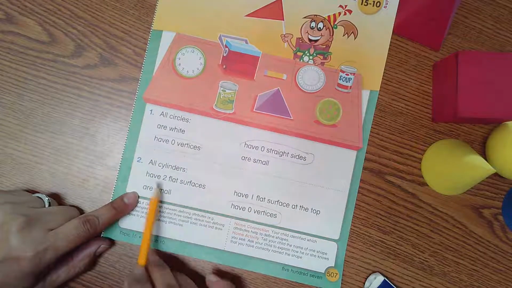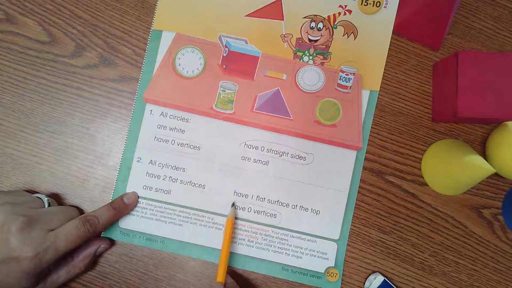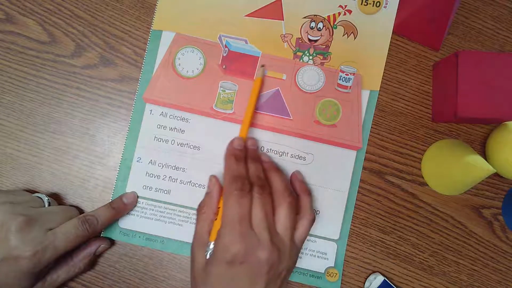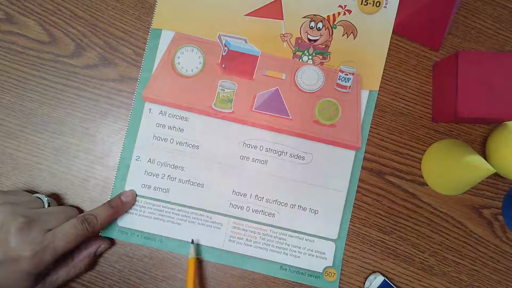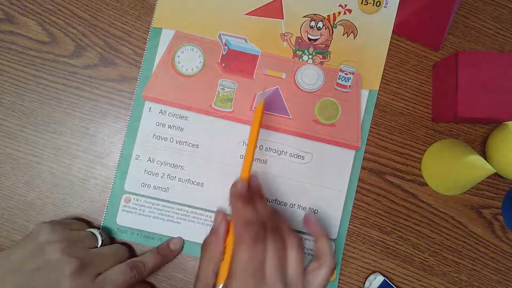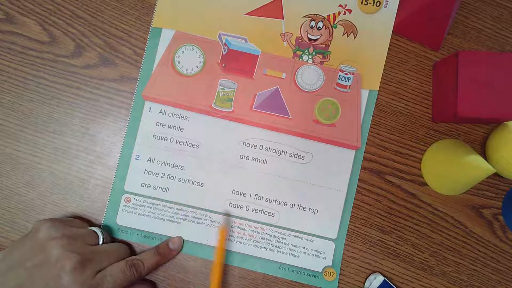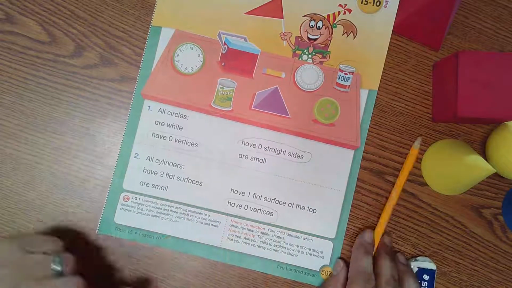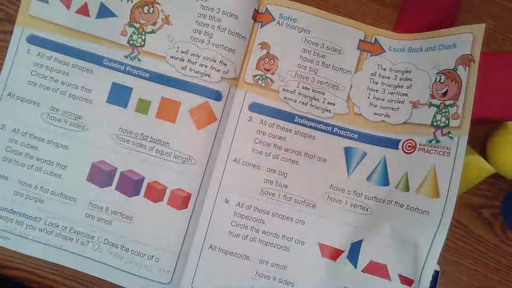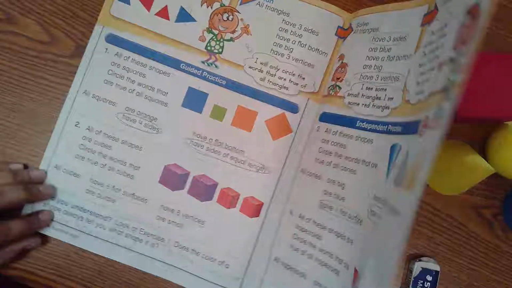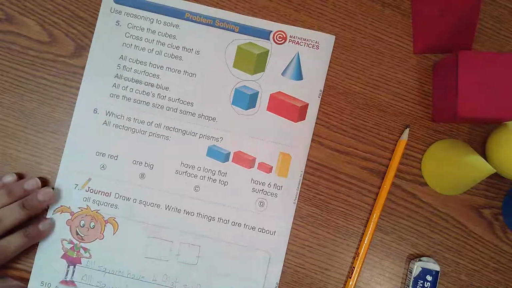All cylinders are small. No. All the cylinders have 1 flat surface at the top. No, because as we see the glue sticks, it's not standing, it's flat. And then all the cylinders have 0 vertices. Yes. So this was our lesson, that you look for the information that is true about all the shapes. All right, that's it for today, first graders. Thank you. Bye-bye.